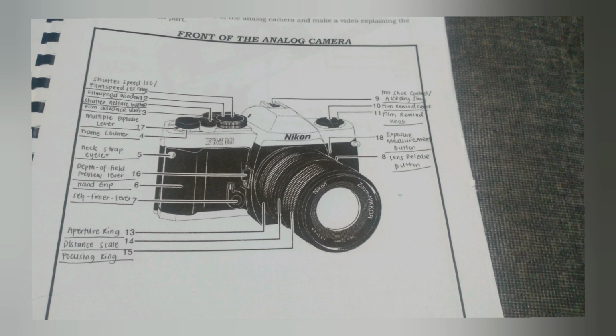the photographer to expose the same frame multiple times for creative effects. Frame counter indicates the number of frames exposed and helps track the remaining film. Neck strap eyelet provides an attachment point for a neck strap, ensuring convenient and secure carrying.